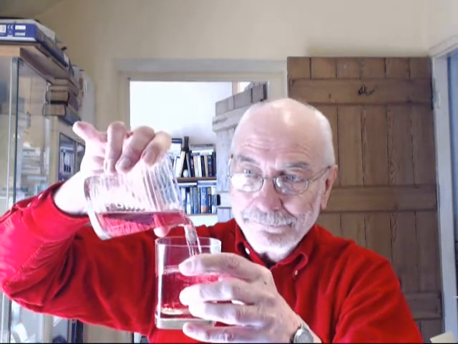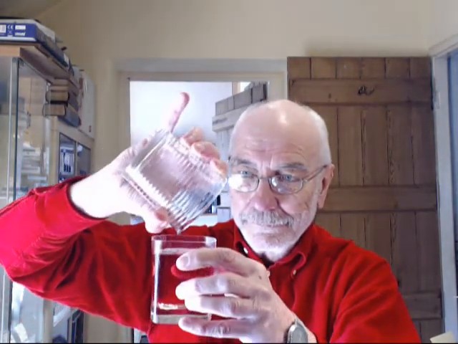A more accurate version of this is how the viscosity is measured by the oil companies. This is the same amount of water, coloured so that you can see it. That took about 4 seconds to empty the glass.